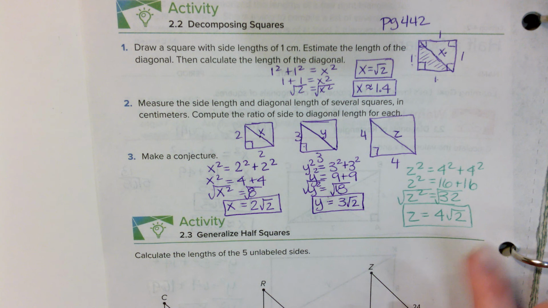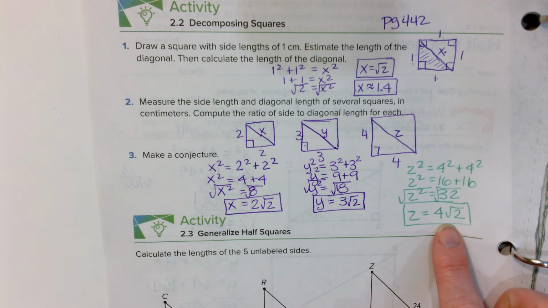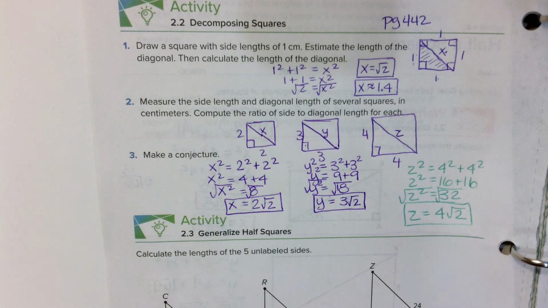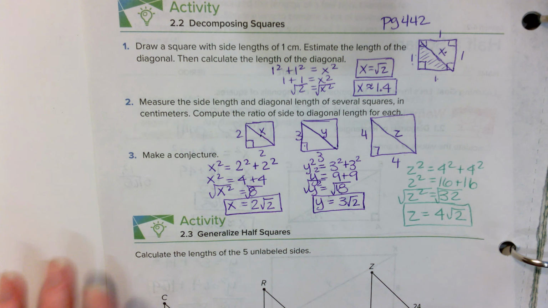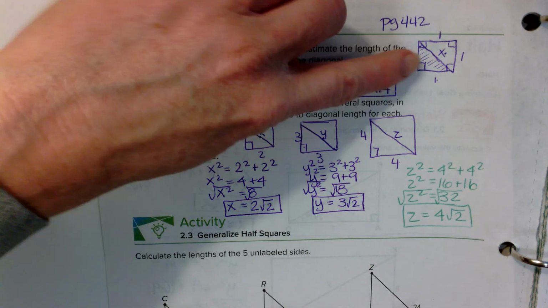How did you do? Did you come up with the square root of 32 in your work and simplify that to 4 rad 2? If you have any trouble still simplifying radicals, please come to our office hours. So let's make a conjecture. Let's look at our pattern here. Start back at the beginning.